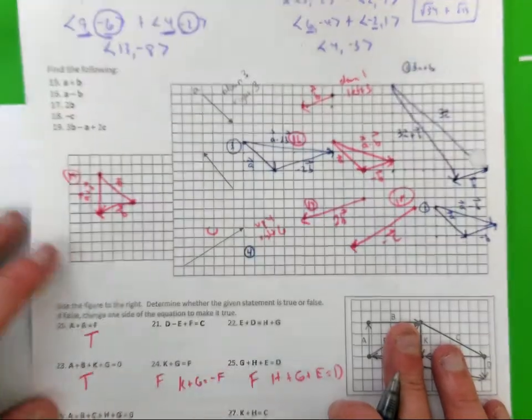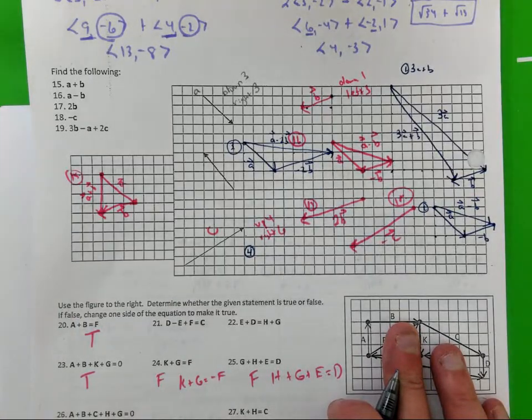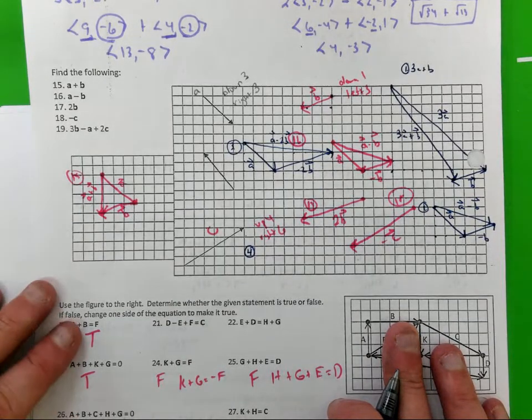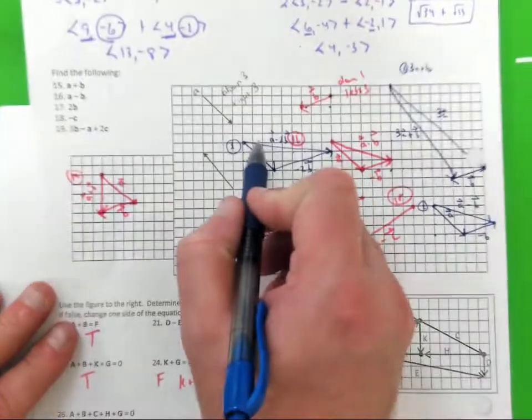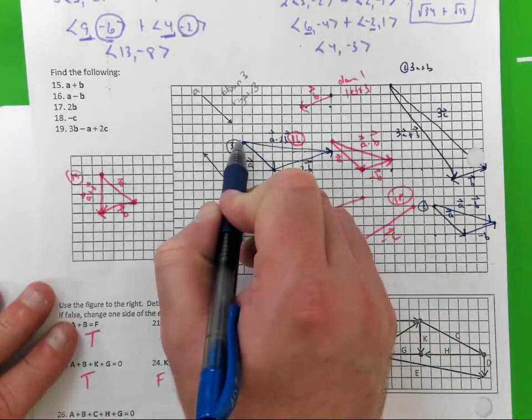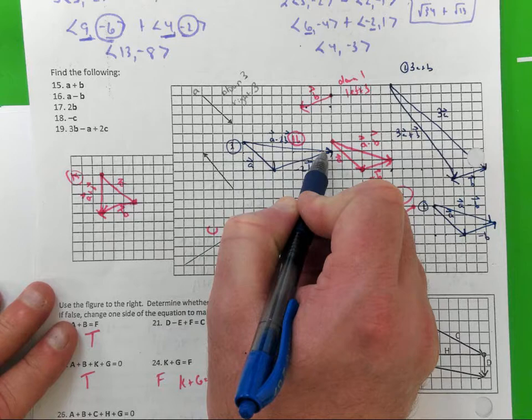And the final one, 4A. When you just got 4A, you're going to draw one vector. Now I want you to go back before we do number 4. Remember, this is the resultant. That's the answer is represented by that final vector you draw right there.